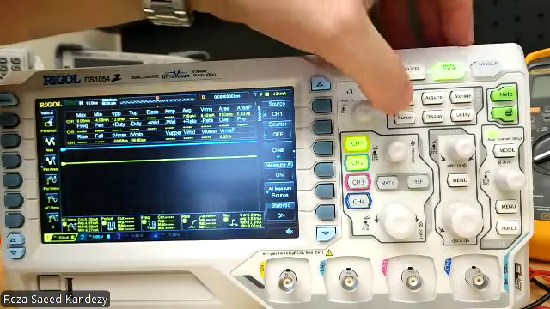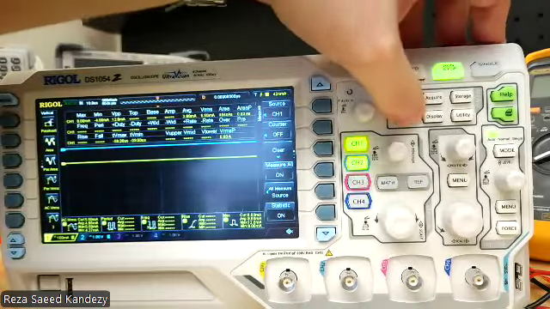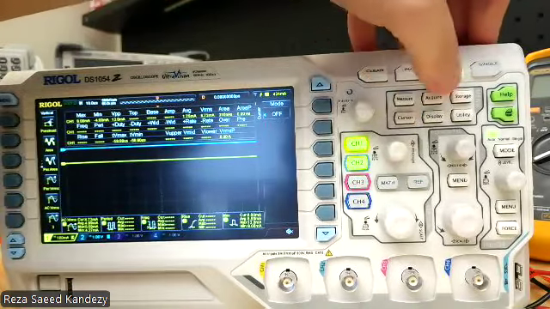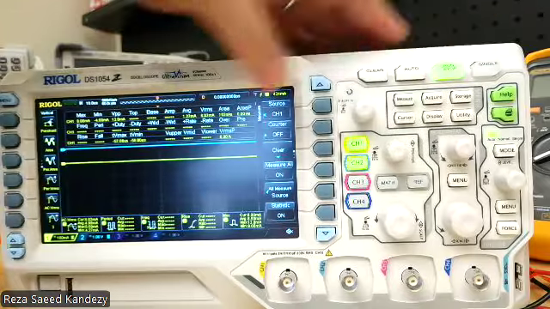Okay, the next option is the cursor. Let me turn off the measurement first.